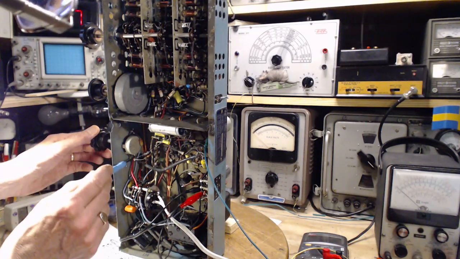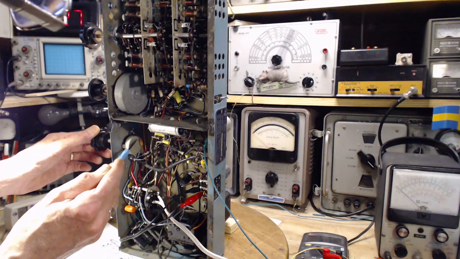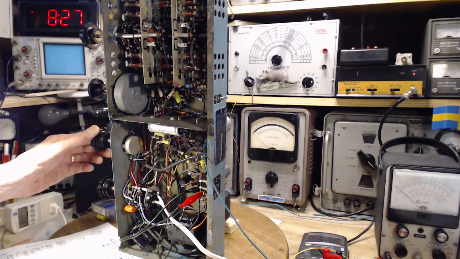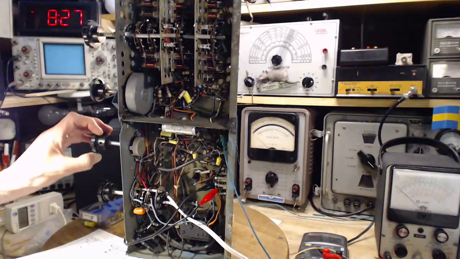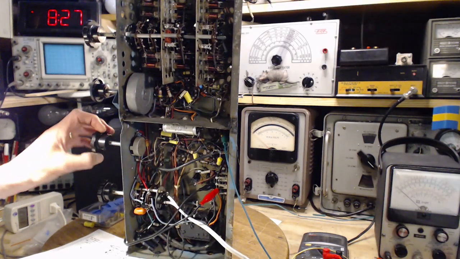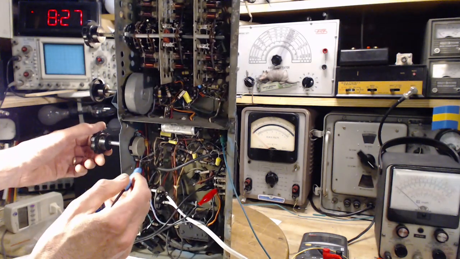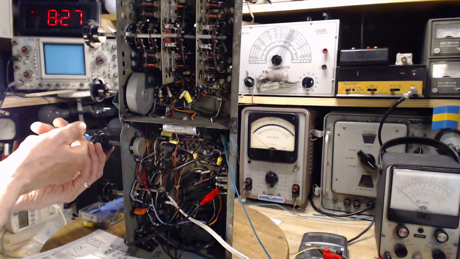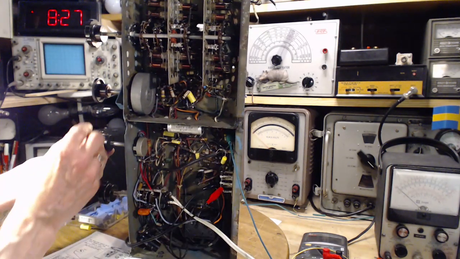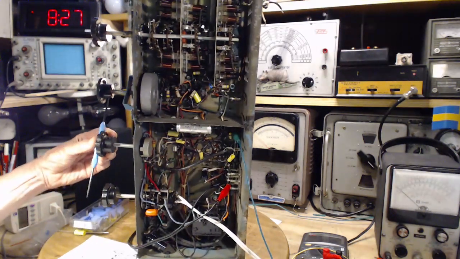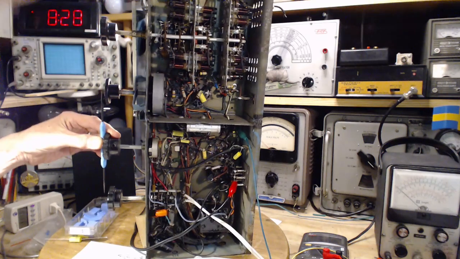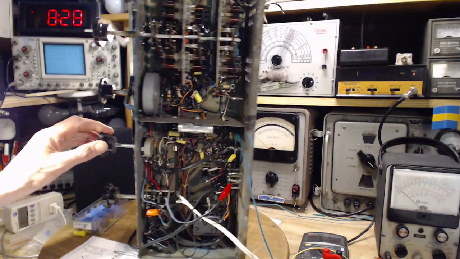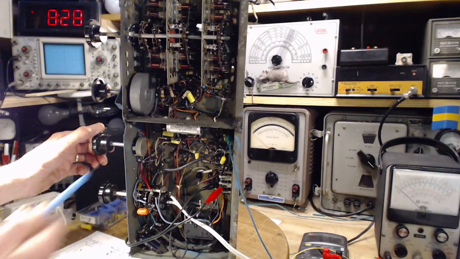I'm assuming the track in the volume control goes like this, and the slider goes up, and that's about halfway. Yeah, just as it's crossing that point.